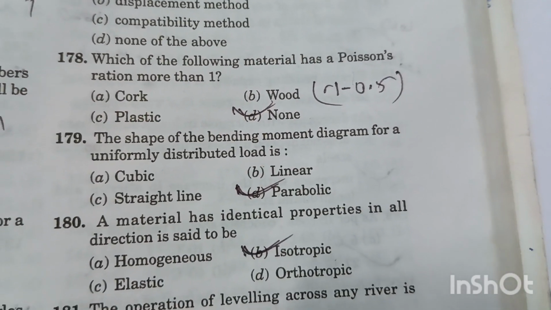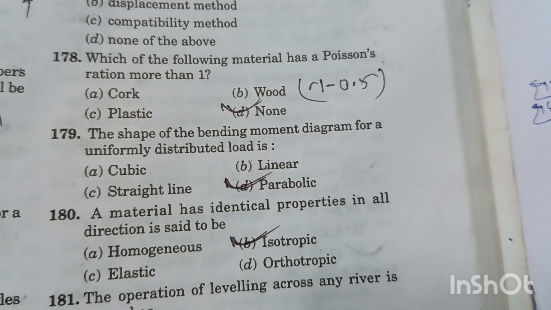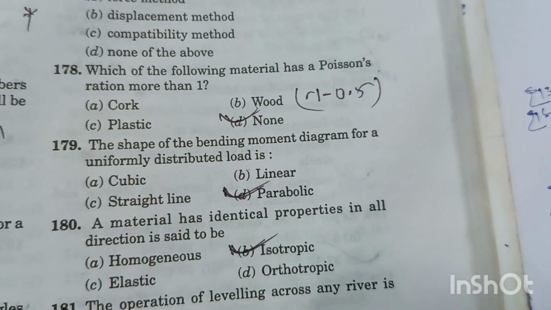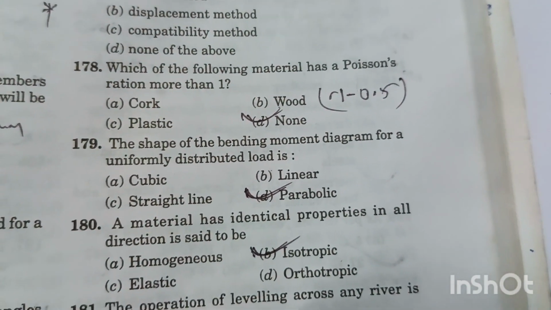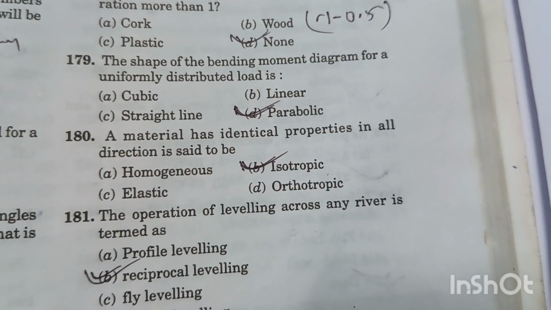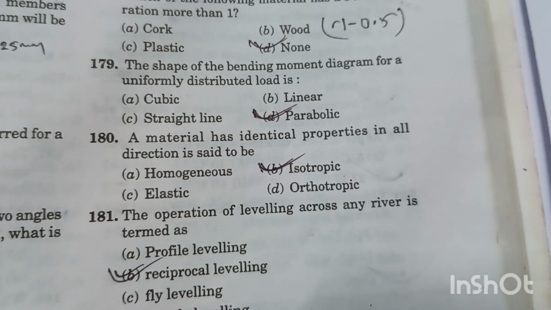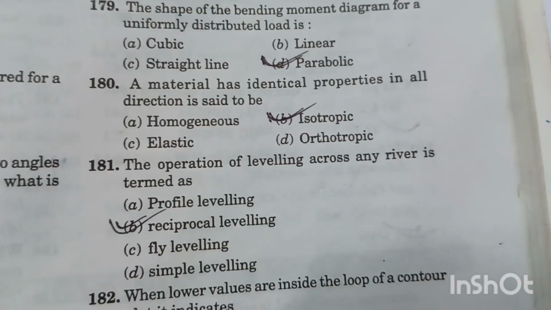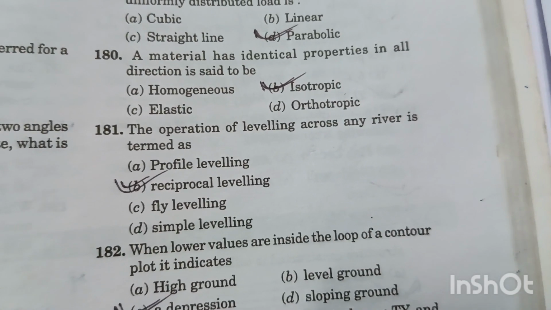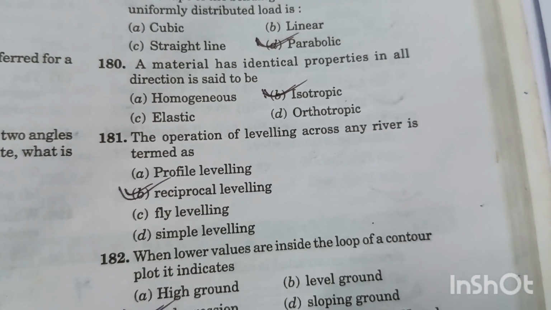Question number 179. The shape of the bending moment diagram for a uniformly distributed load is parabolic. Option D is the right answer. Question number 180. A material has identical properties in all directions is said to be isotropic. Option B is the right answer. Question number 181. The operation of leveling across any river is termed as reciprocal leveling. Option B is the right answer.